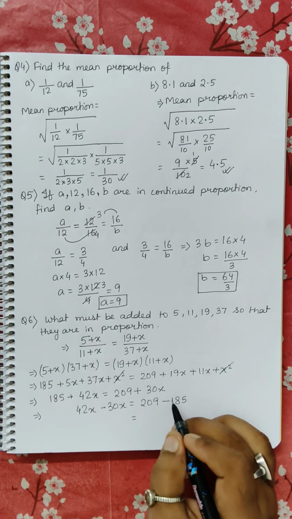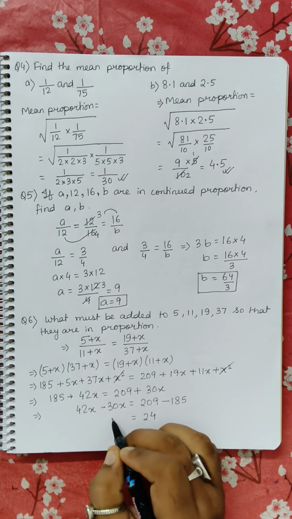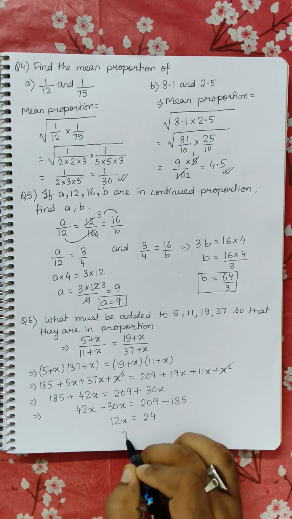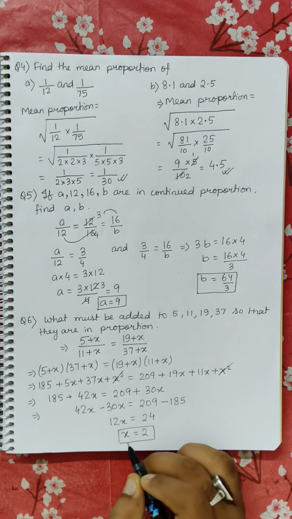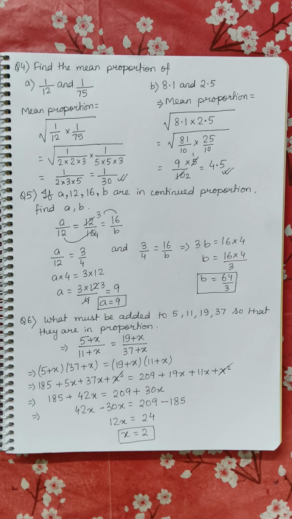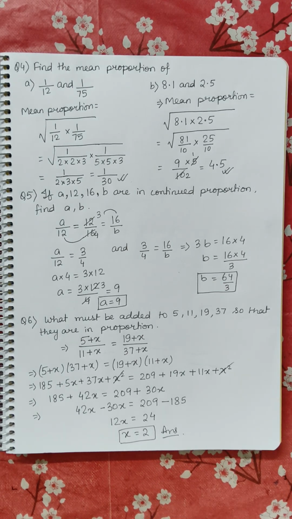Then 15 plus 9, that is 24, and over here 12x. So the value of x will come 2. Okay, so this will be your answer. This is the required number that must be added to all these numbers so that these four numbers will become in proportion.